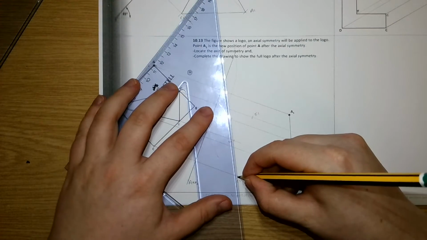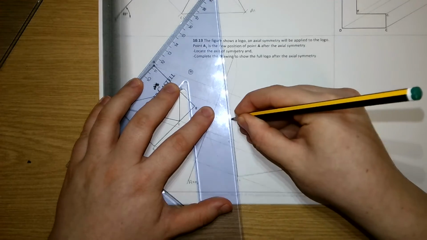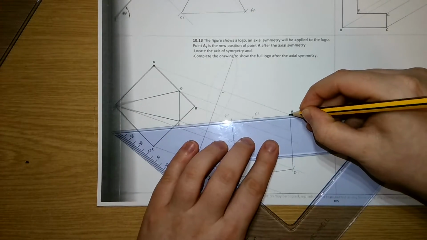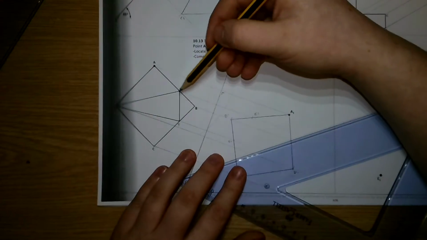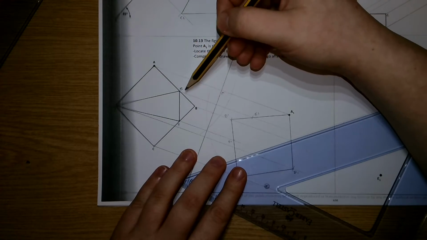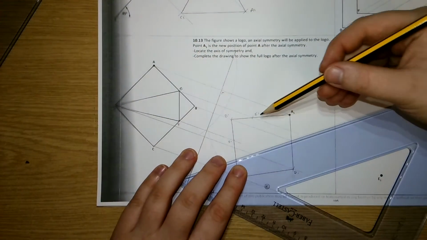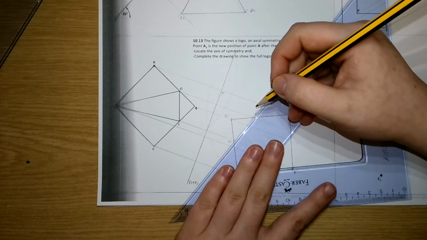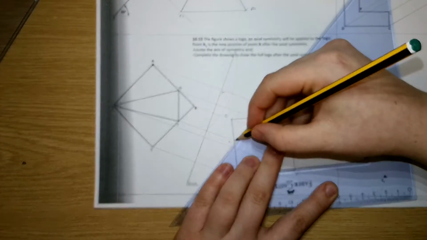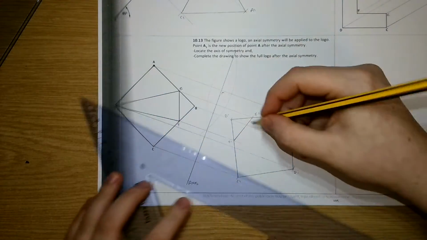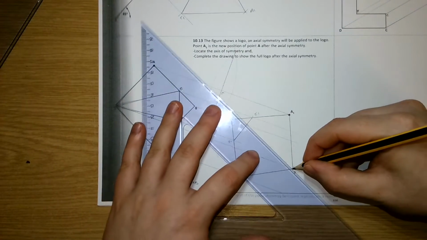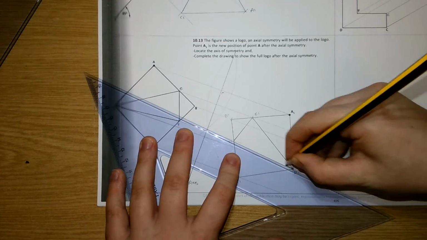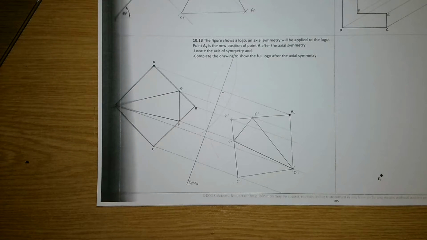Now, again, if we've done our work right, the point F1 should be on this line. Same with E. And the reason I know that is because it's on the line over here. So A goes through E to B, A1 goes through E1 to B1. And there's three more lines you have to do. You connect E to F, because that's the way it is over here. And you connect both of these back to D, or in this case, D1. Just like that. So that's that question done.